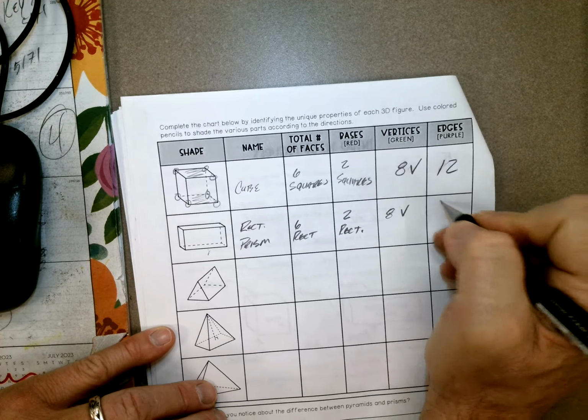Apologize here. All right. So as I look at this, all right, so total number of faces. Well, let's take a look at this. What are our faces here? So to me, we have total of 5 faces, right? And here's 1, 2. We have 2 triangles, and we have what? 1, 2, 3 rectangles.